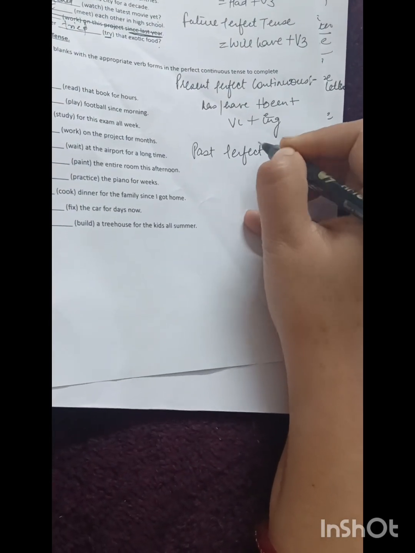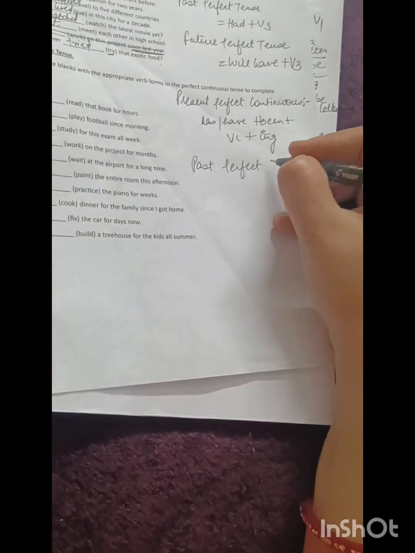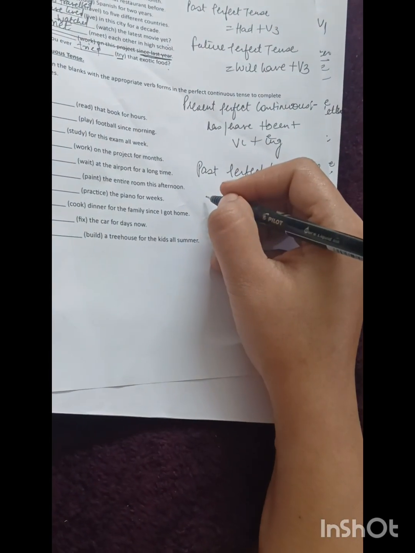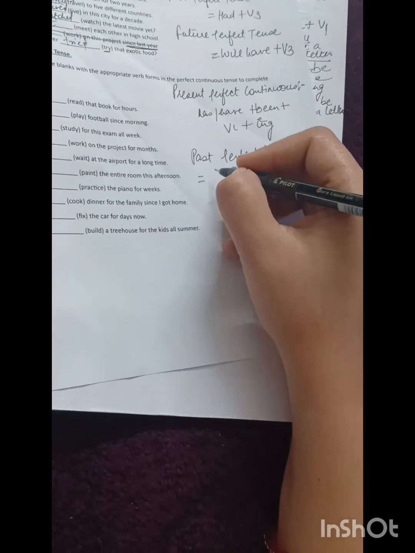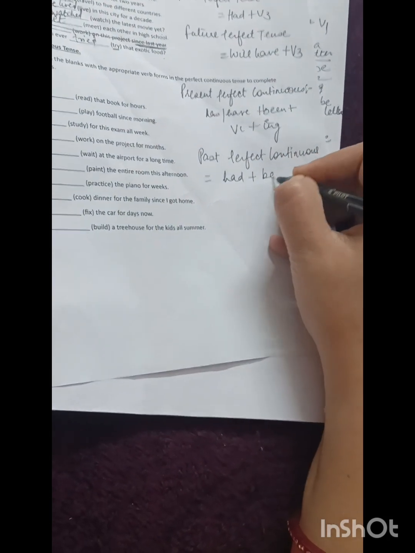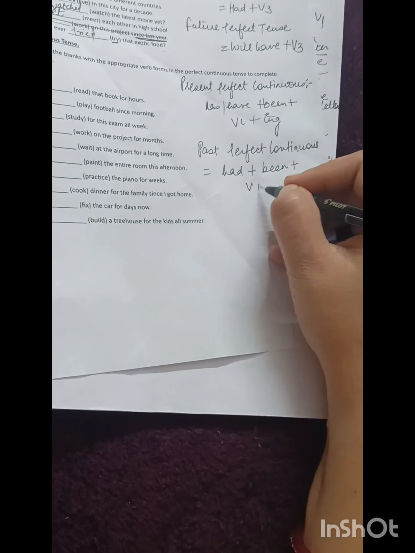perfect continuous, it's had, plus been, plus V1, plus ing.